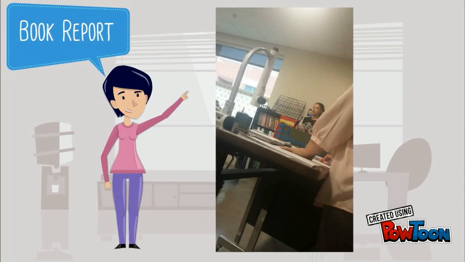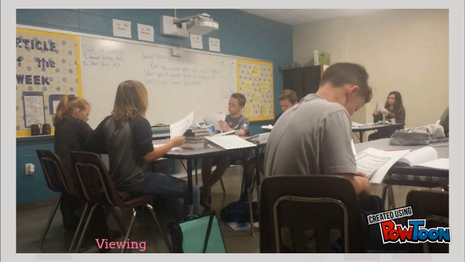So they are speaking. They have journals that they keep in the classroom, and in their journals, they cut out paper to put in their journal. So they're viewing the paper as they're cutting it out, and they're visually representing by putting their instructions in their journal.